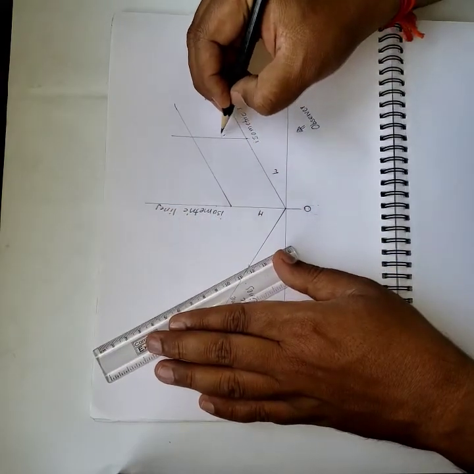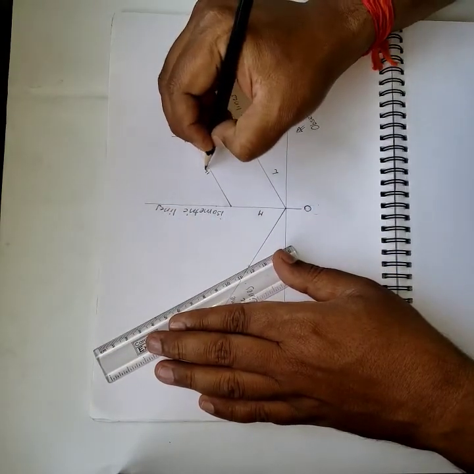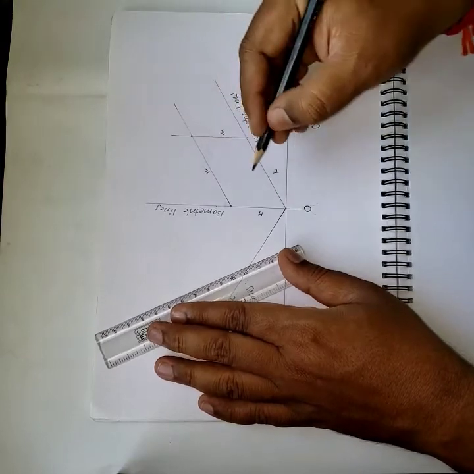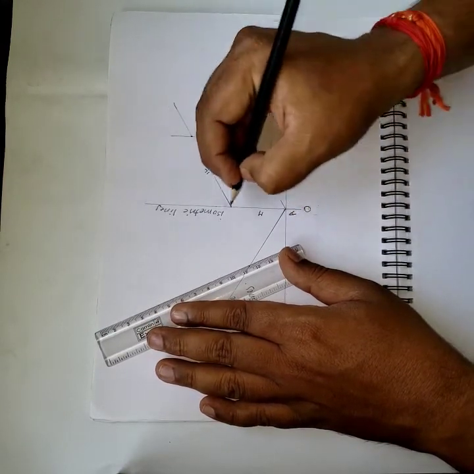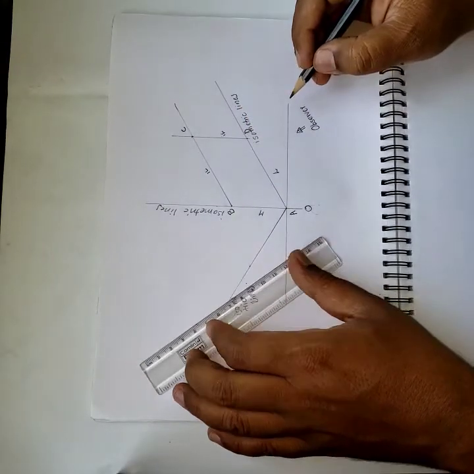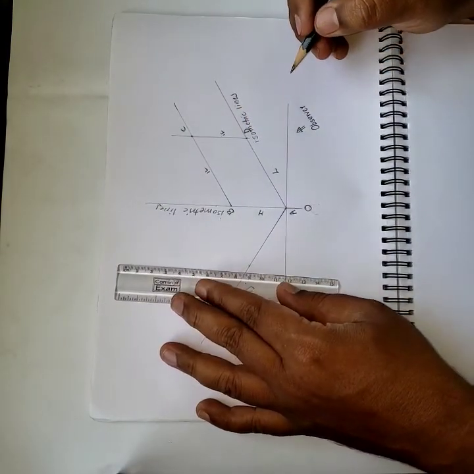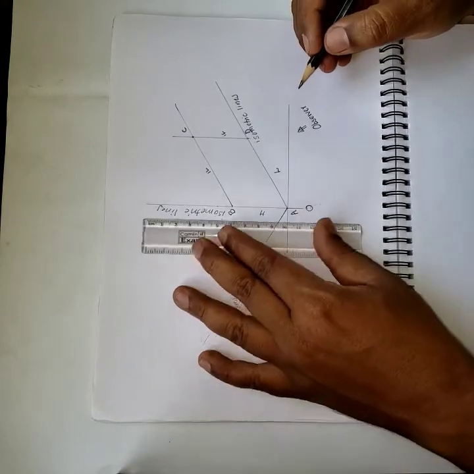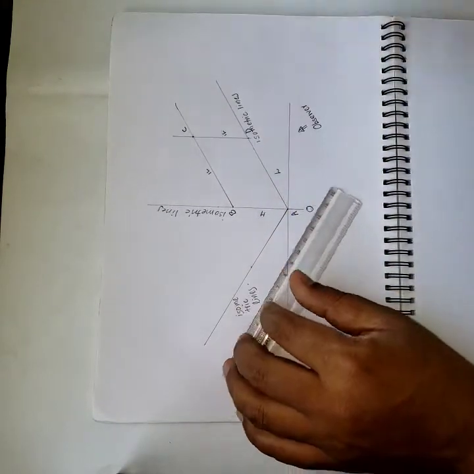So this is an isometric line, this is an isometric line, and the intersection, the plane A, B, C, D, will be the front reference plane.